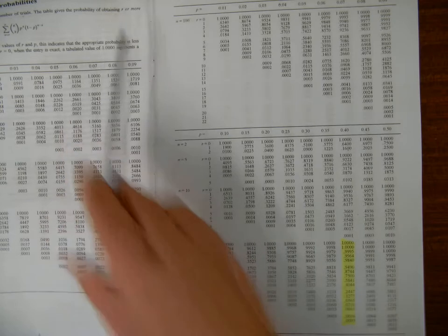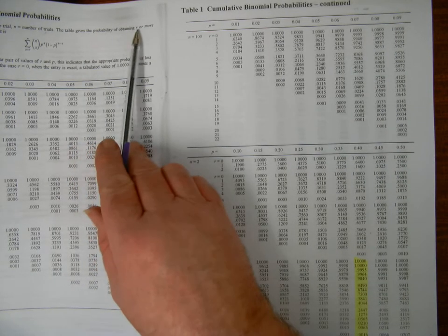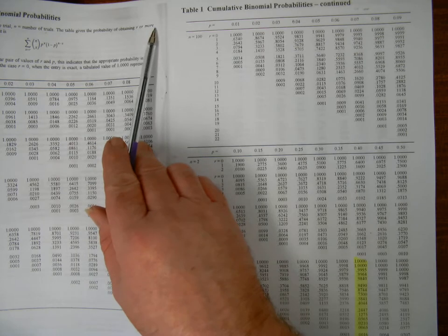Now the tables that we are using are the tables of R or more. It tells me here in the writing, the table gives the probability of obtaining R or more successes.